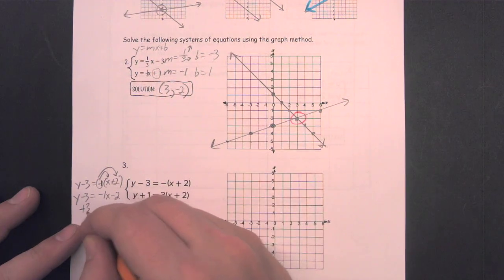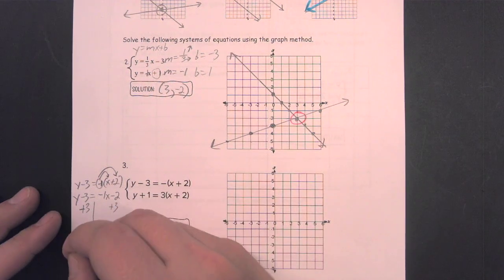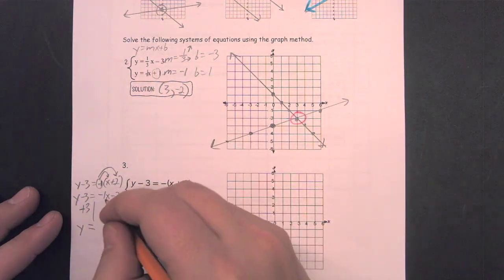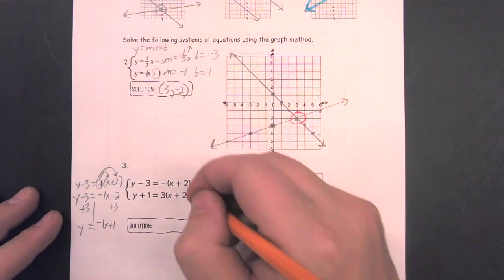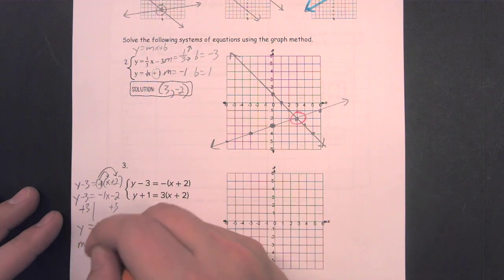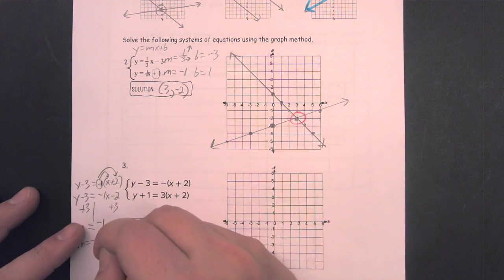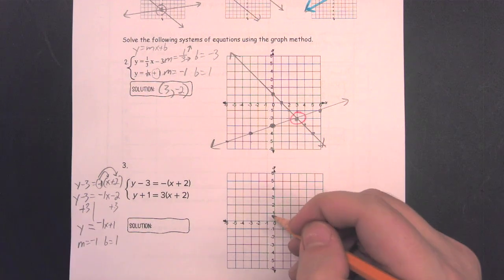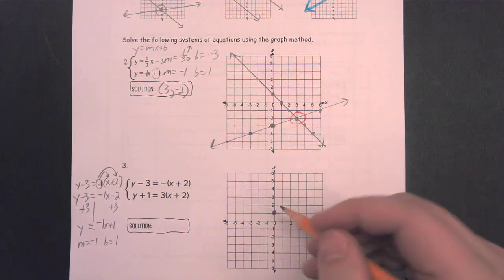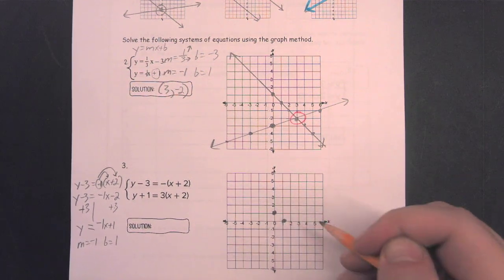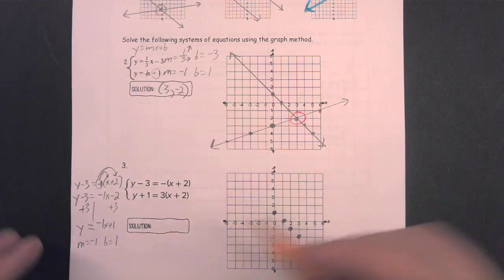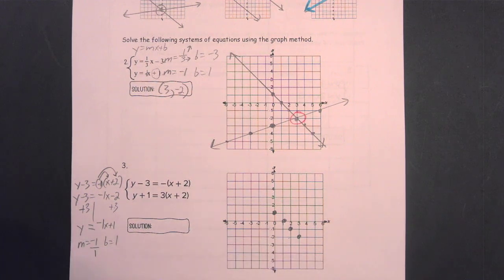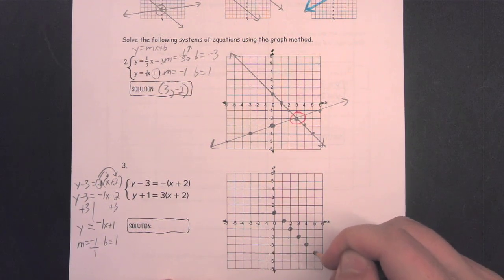Now I want to get just y. So I'm only going to do plus 3 and get y equals -1x. -2 plus 3 is 1. So here I got m equals -1, b equals 1. Plot that over here. Start at 1. Down 1, right 1. Down 1, right 1. Down 1, right 1. So remember that a whole number we put over 1 to do that. Down 1, right 1 again.